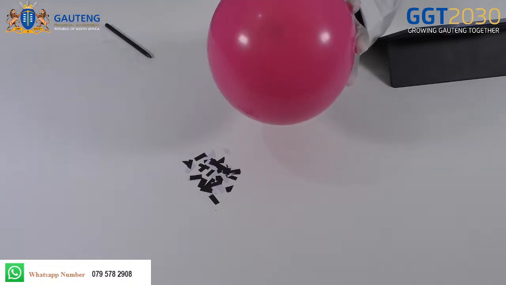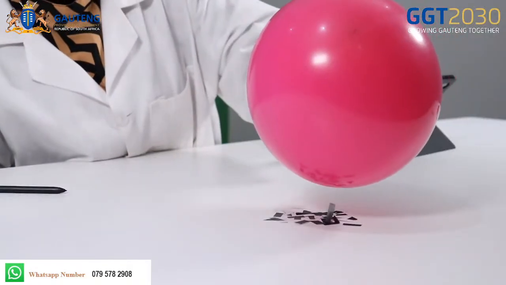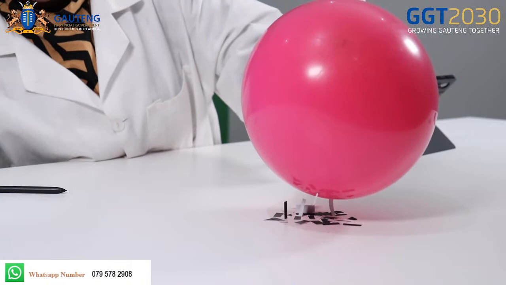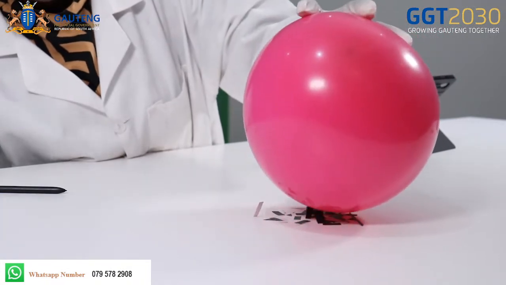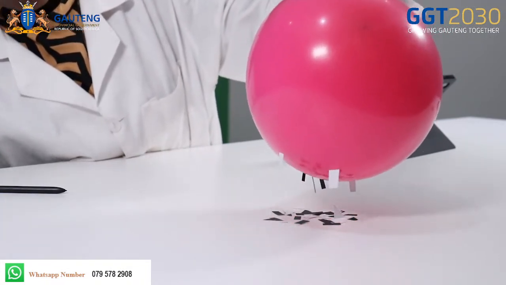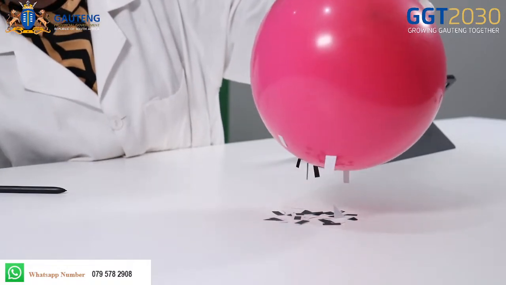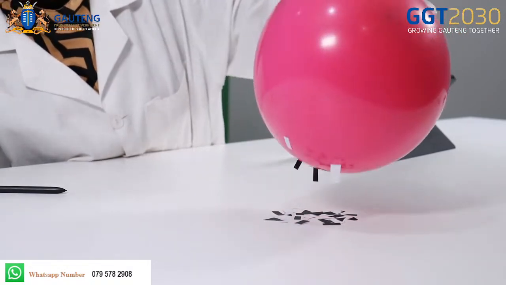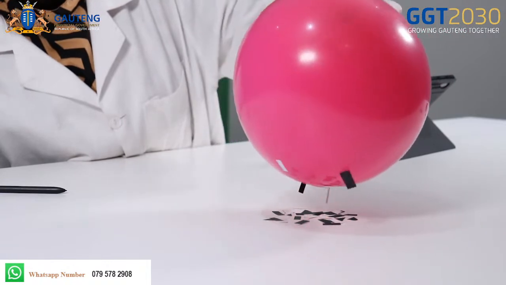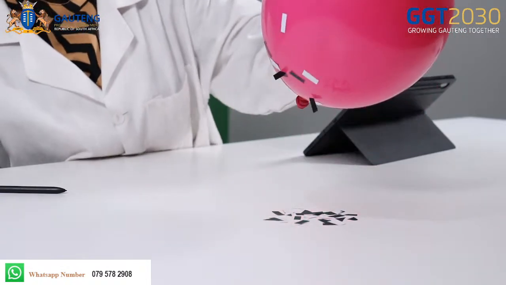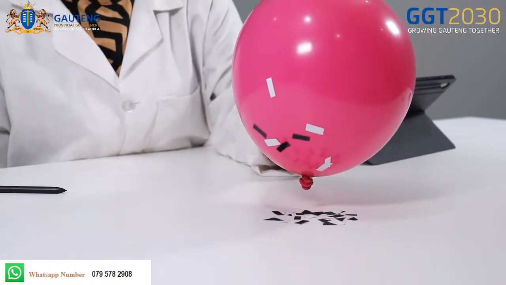What's the next step? The next step is to bring the balloon close to the pieces of paper. What can you see? There we go. As we bring the balloon close to the pieces of paper, what do you see?